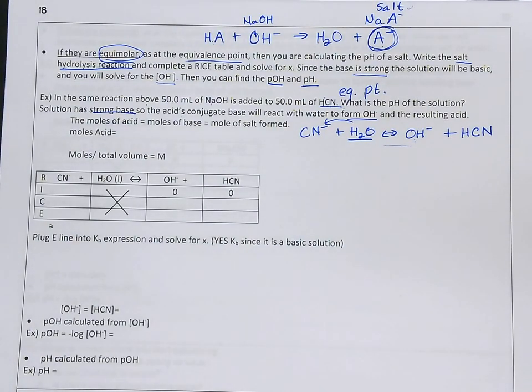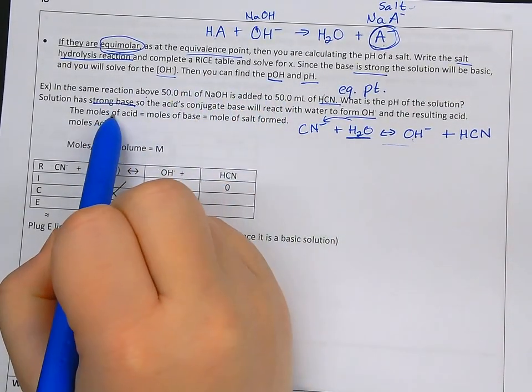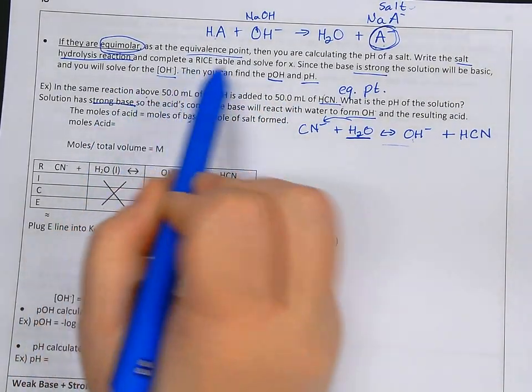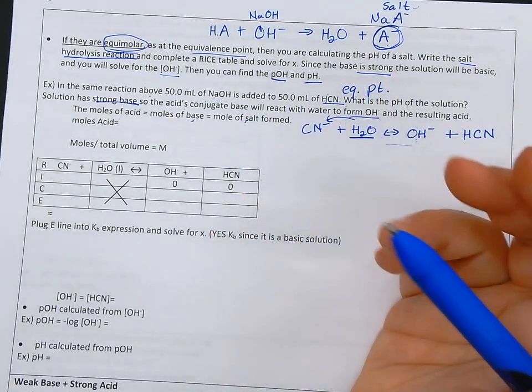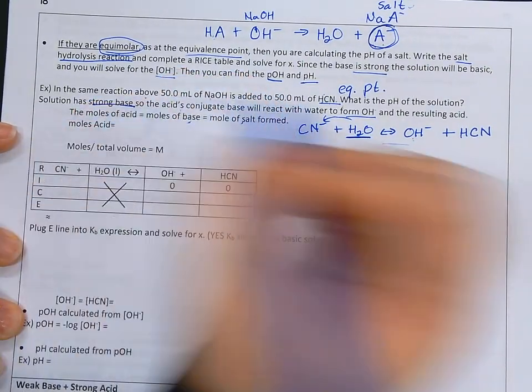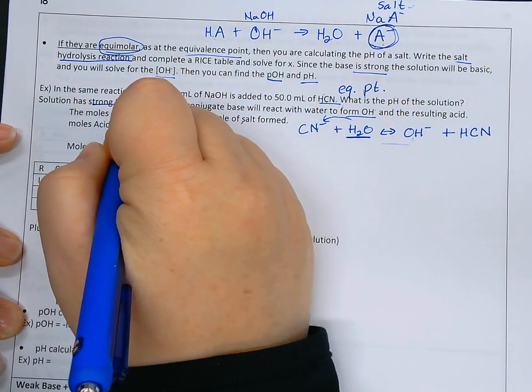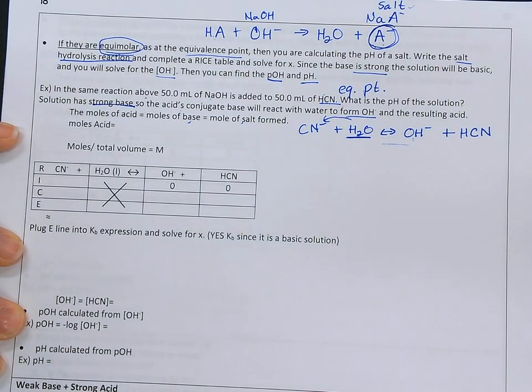So what do we need to do first? When we do this, because these are equivalent, the moles of our acid are equal to the moles of our base, which are also equal to the moles of the salt formed. So if we find moles of one of those pieces, we will have the moles of our chemical. Okay, so I'm just going to pick my acid because that's what I've got. So my moles of my acid, find my cheat sheet here, too many pages. There we go.